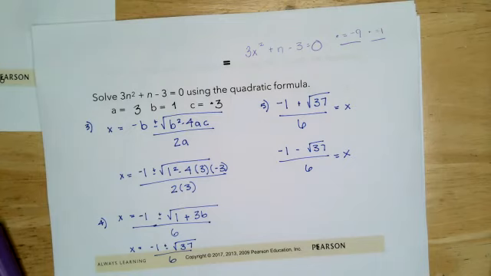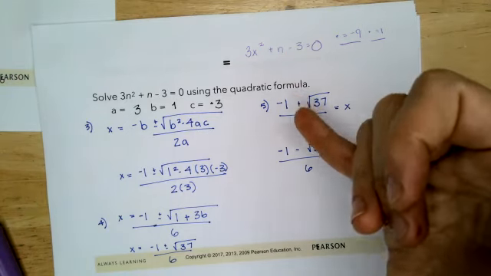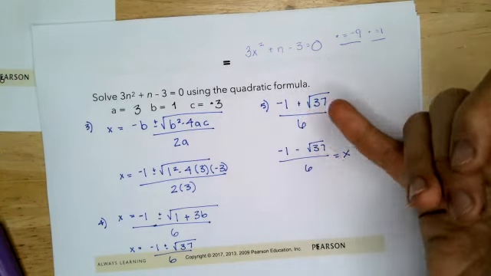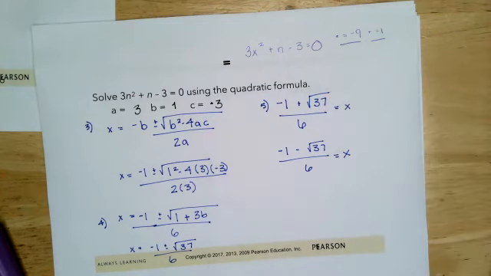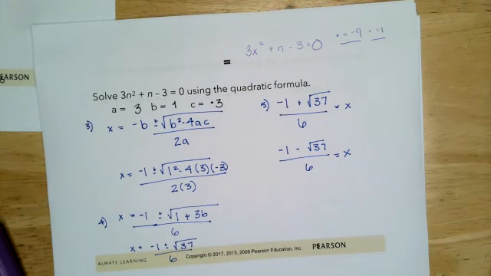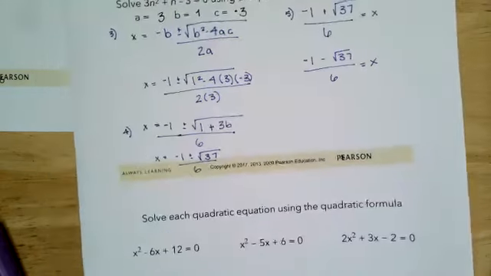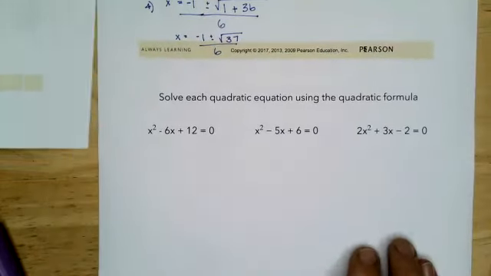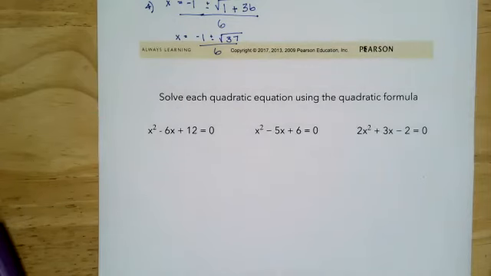Good. Those are your answers. You can't take it any further. You can't take 1 divided by 6 and change it into anything simpler. We can't make square root of 37 anything simpler. We're done. That's a fine thing to write. We're not gonna put it in our calculator and get a decimal and put the decimal instead. You're just gonna put something like that. Good. All right. Let's do these 3 examples.